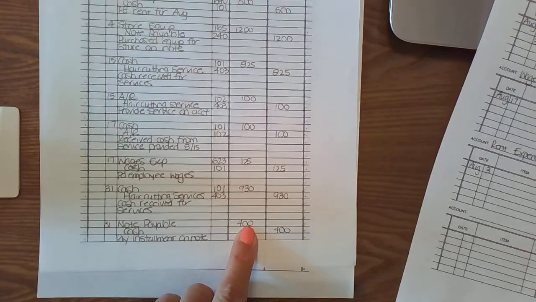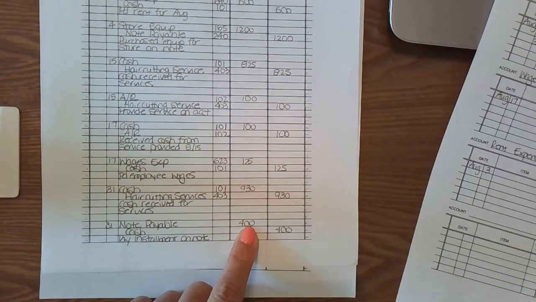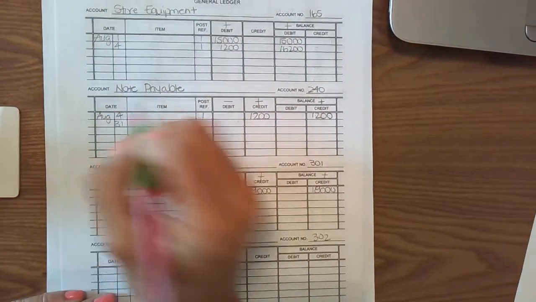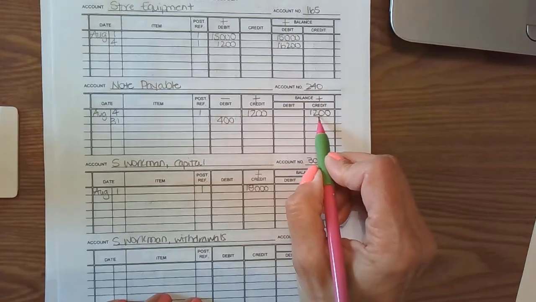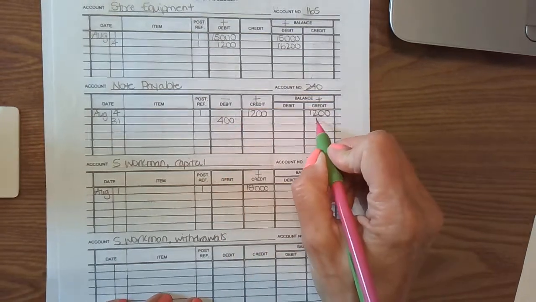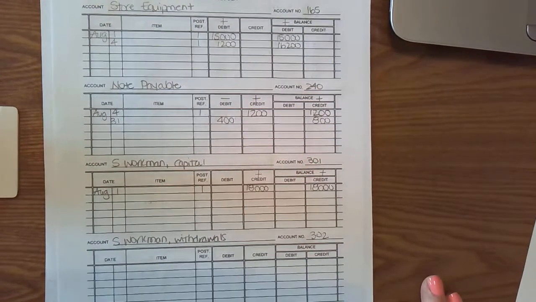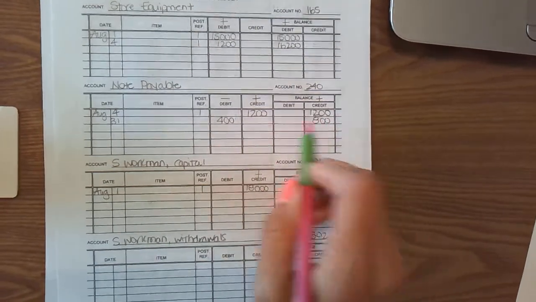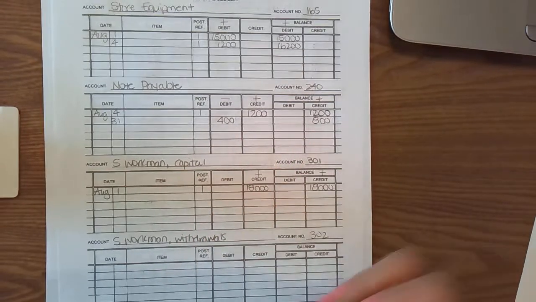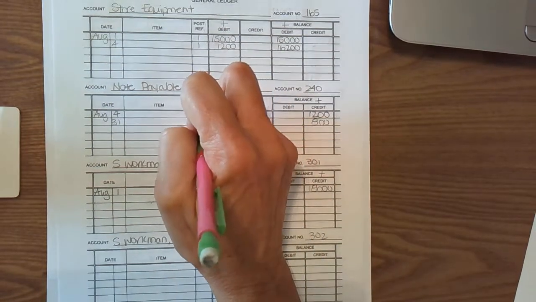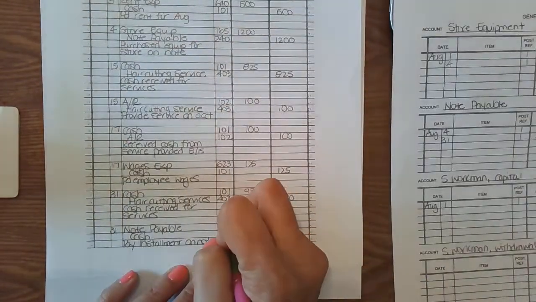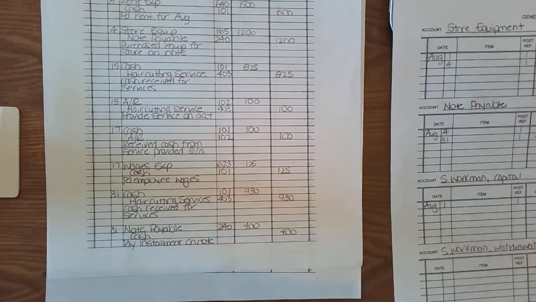Note payable, we're going to post a debit of $400. Now, with your note payable, put in your date of the 31st. This is a debit of $400. We owed $1,200, we're paying $400, so our new balance is an $800 credit. You don't want to add that to the $1,200, then it would look like we owe $1,600, so you want to subtract that out. Think of your car payment. You make a car payment, you want that subtracted from your balance. Post reference is 1, and then account number 240 next to the note payable.